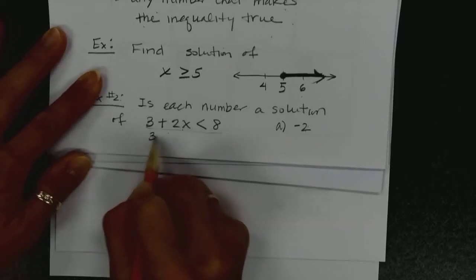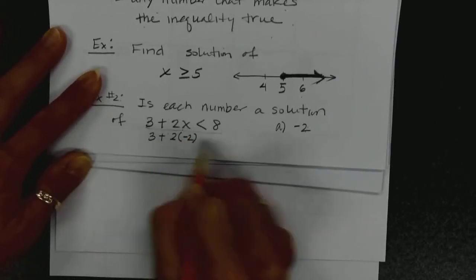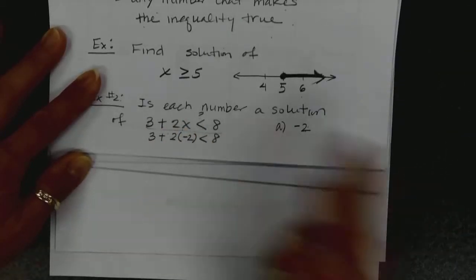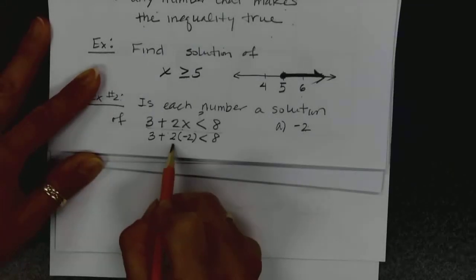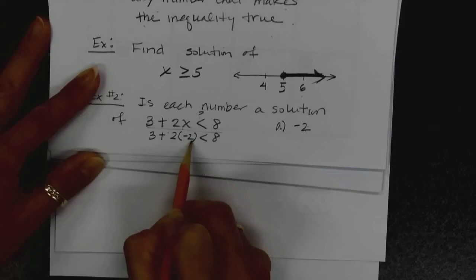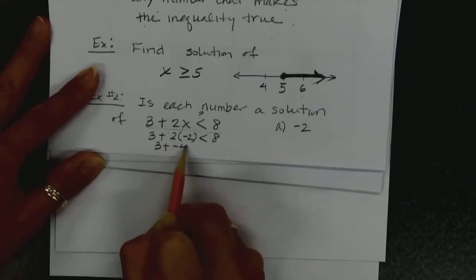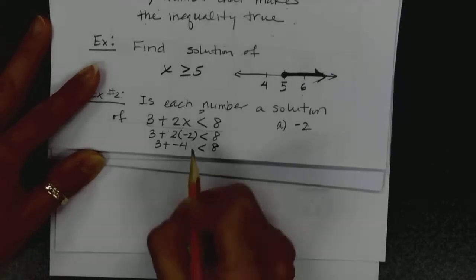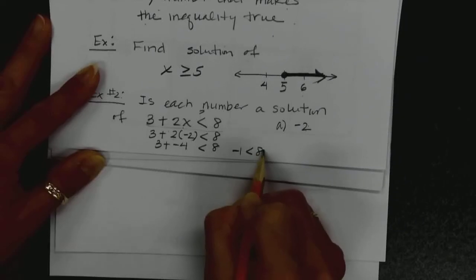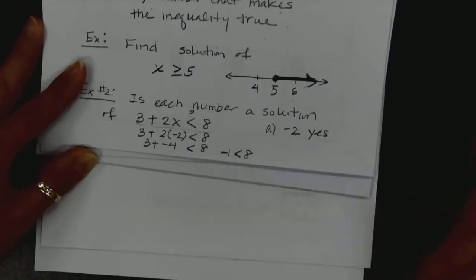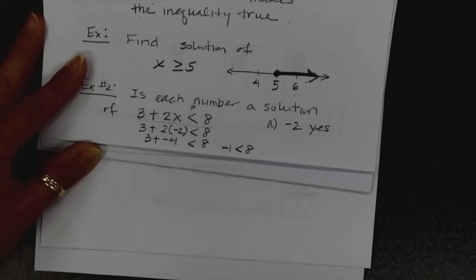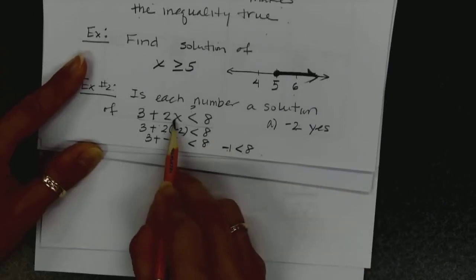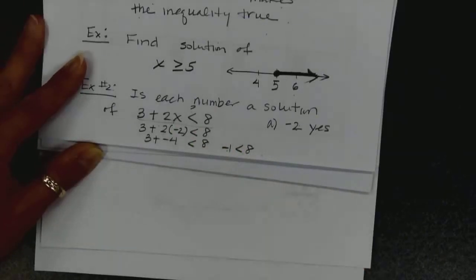All right? So we're going to do 3 plus 2 times -2. Is this side, that's what you're checking for, going to be less than 8 after you plug it in? Well, let's see. Remember, using the order of operations, 2 times -2 is -4, so 3 plus -4. Is this going to be less than 8? Yeah. 3 plus -4 is -1. Yes, -1 is less than 8. So yes, -2 is a solution. That's what you're going to be doing today. Isn't -1 less than 8?